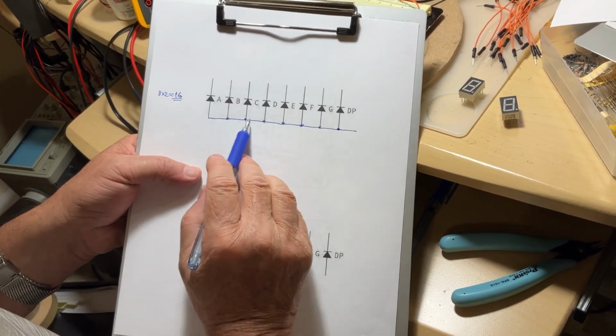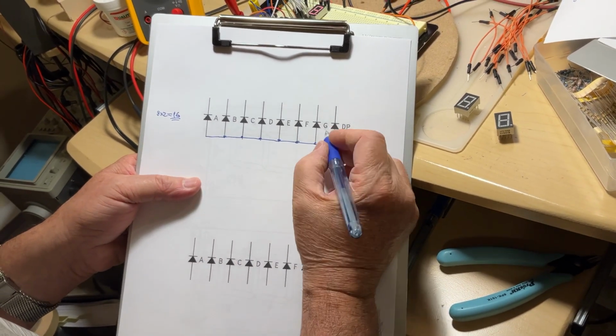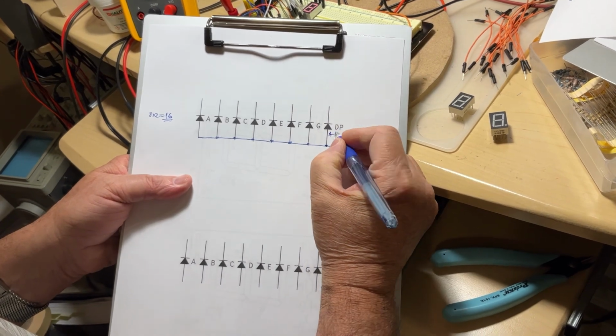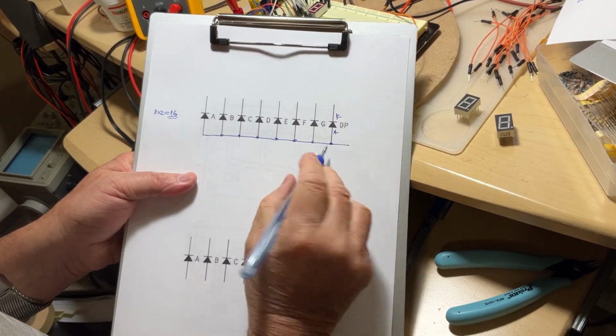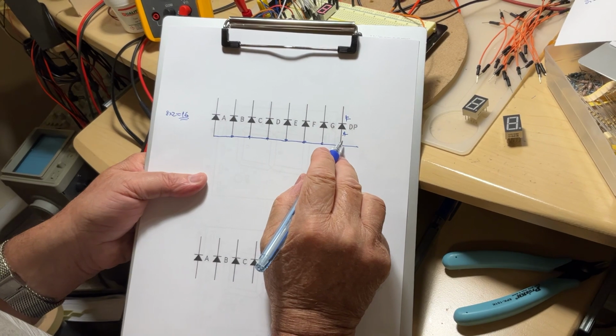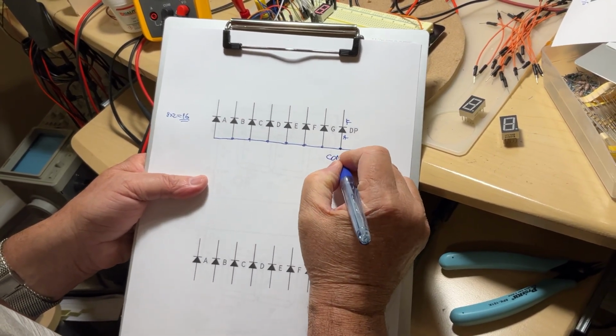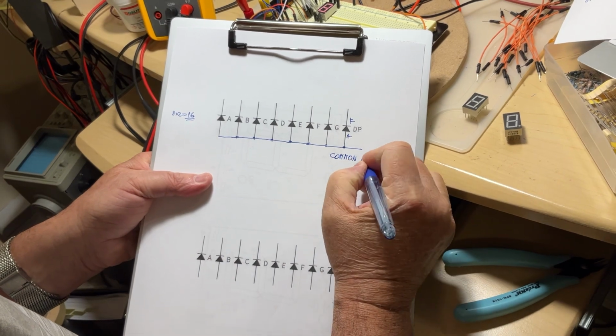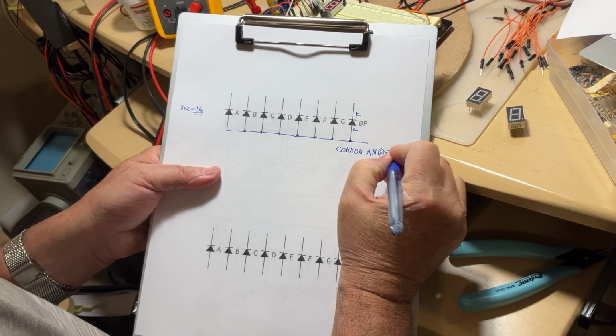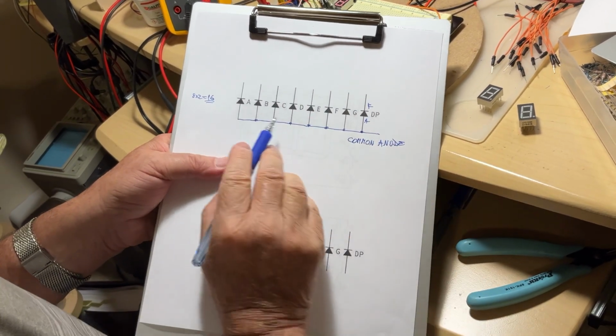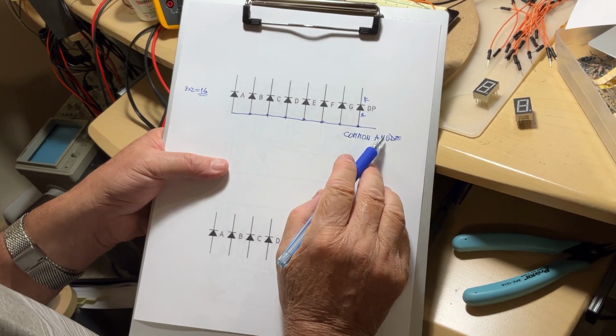What kind of terminals are related together here? If you take a look, here is the anode, here is the cathode. So all the anodes are related together. For that reason, this kind of arrangement is going to be called common anode. Why? Because all the anodes were related together.